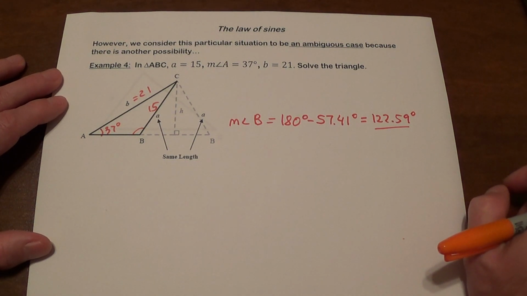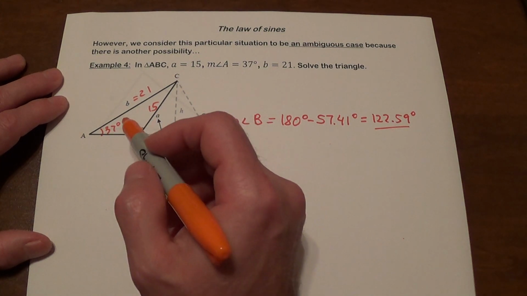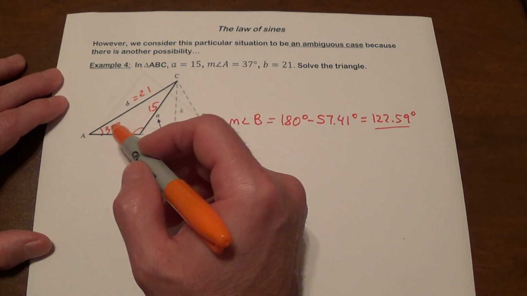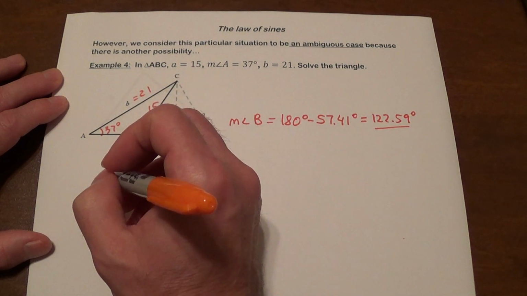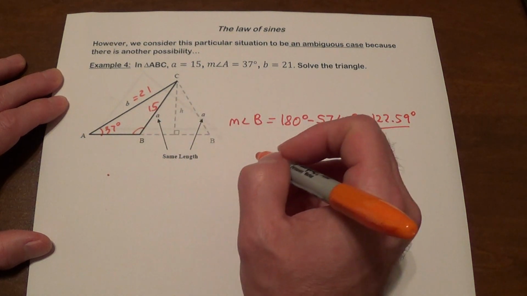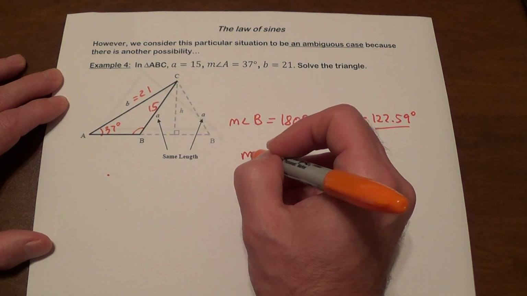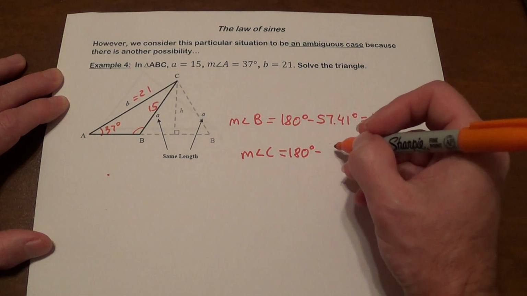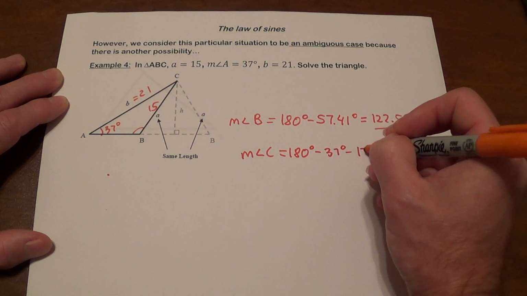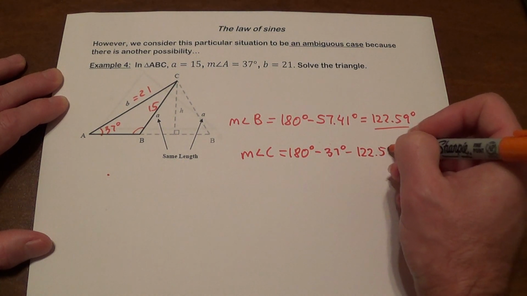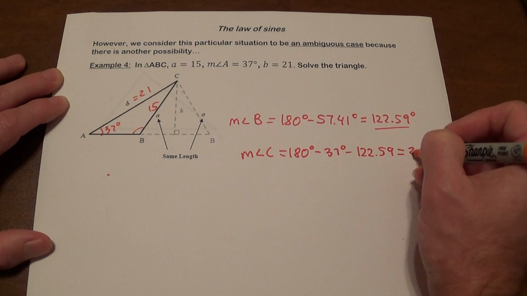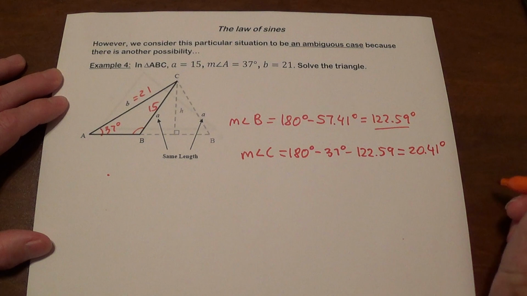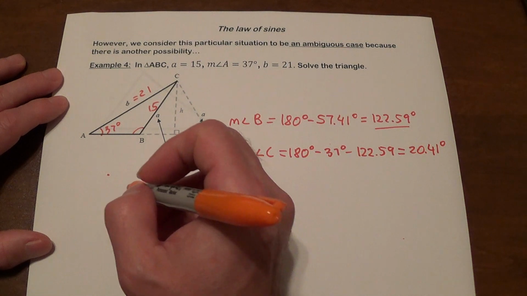So what does it mean? That means that your values for everything else are going to change. The only things that are going to be fixed are B, A, and angle A. All right. So we can find the measure of angle C now. The measure of angle C is going to be 180 minus the measure of angle A, which is 37, minus the measure of angle B, which is 122.59, and that's going to be 20.41 degrees.